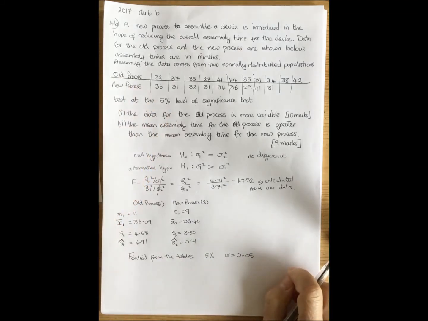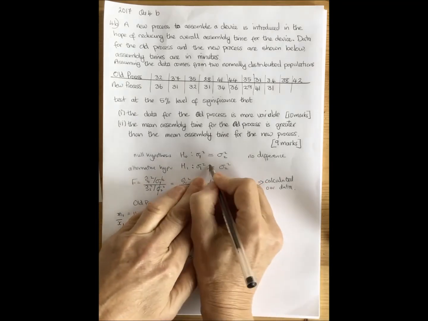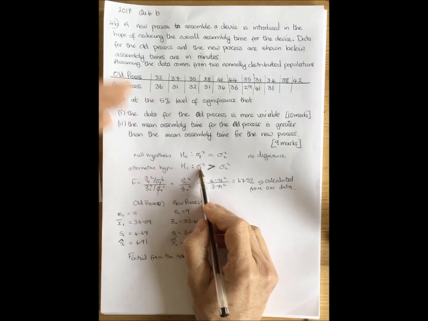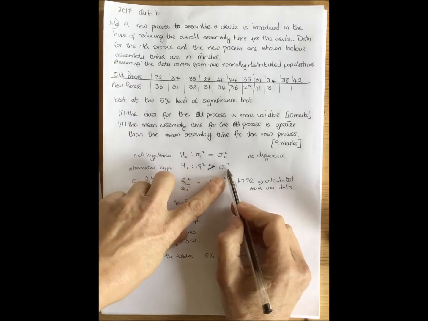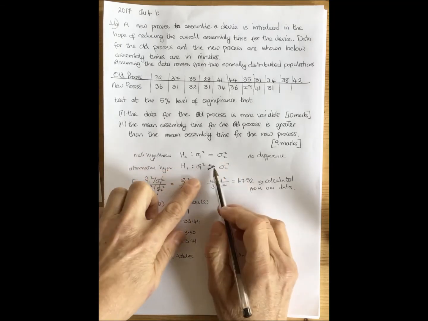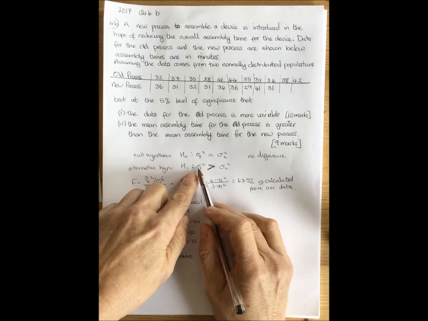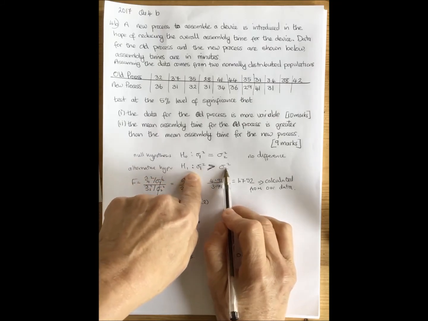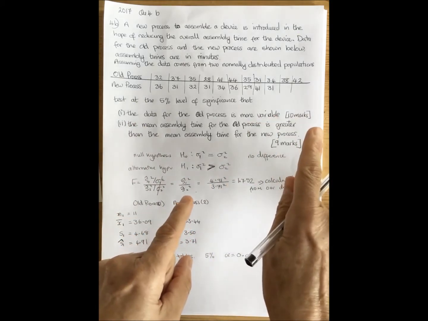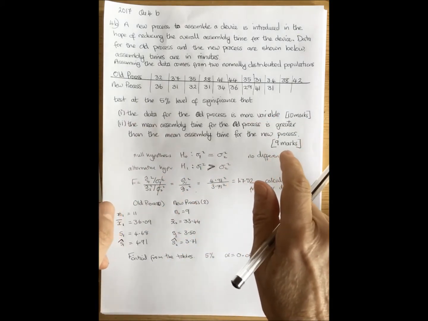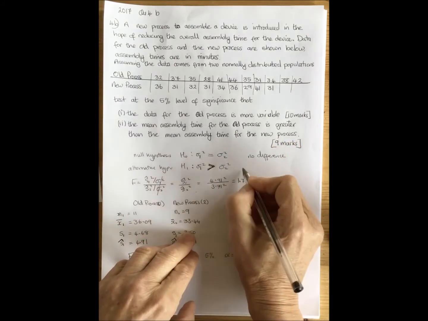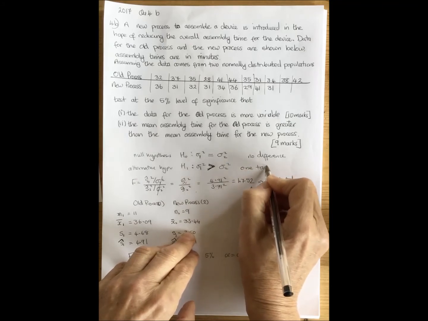And this is a one-tailed test because we are only looking at one side. We're only looking at sigma 1 squared, i.e. the variance for the old process is greater than the new process. That's only one-tailed. If it had been that the variance of the old process was not equal to the variance of the new process, there were 2 possible options there, i.e. that the old process is more variable or that the old process is less variable. So that would be 2 tails. But in this case we're only looking at one side of the tail, so this is a one-tailed test.